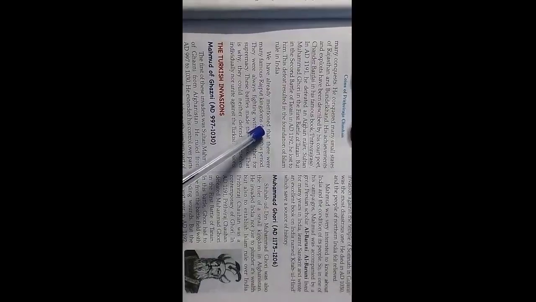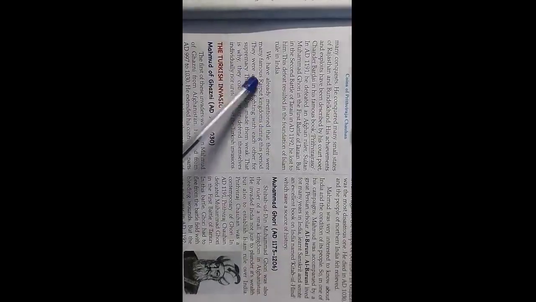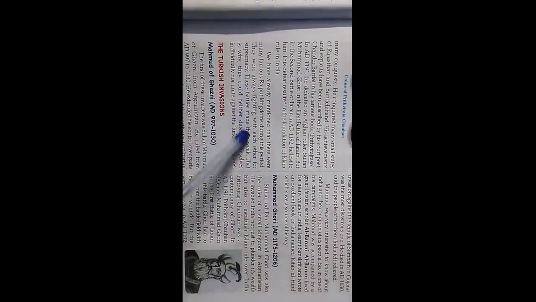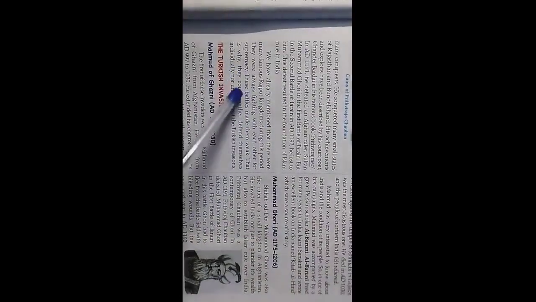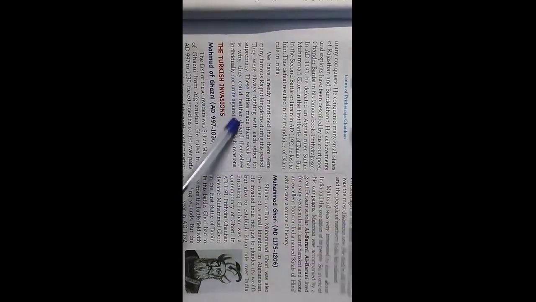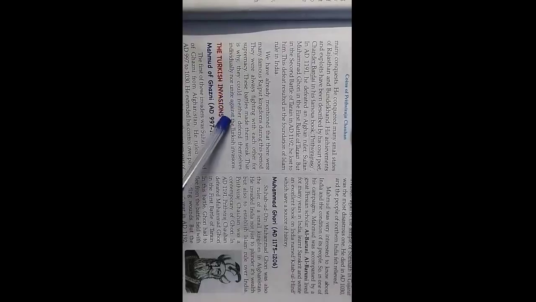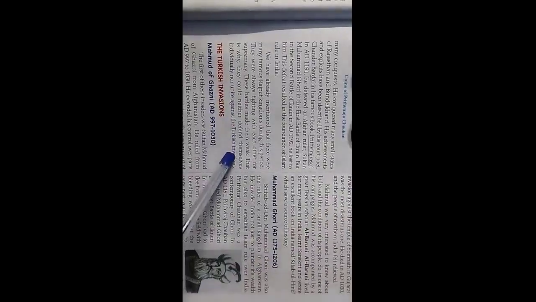Okay, there is a remaining part of this chapter. We have already mentioned that there were many famous Rajput kingdoms during this period. They were always fighting with each other for supremacy. These battles made them weak. That is why they could neither defend themselves individually nor unite against the Turkish invasion.